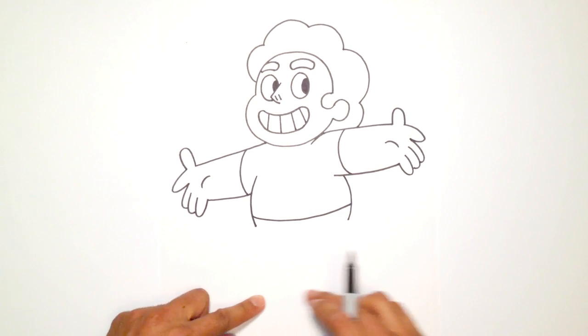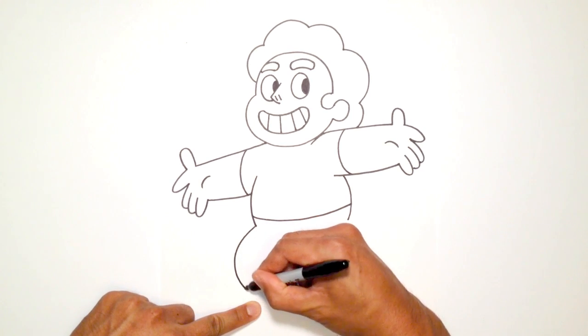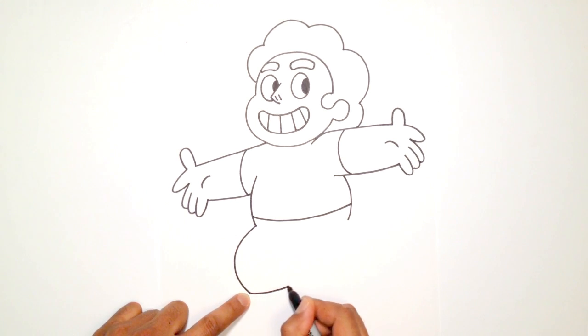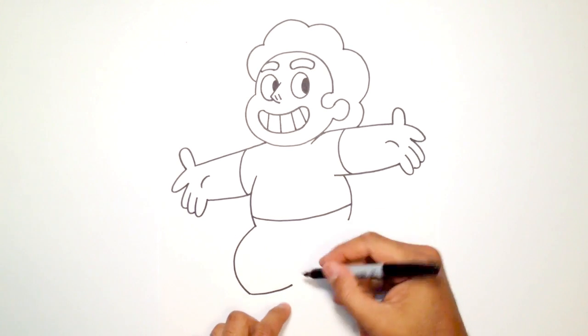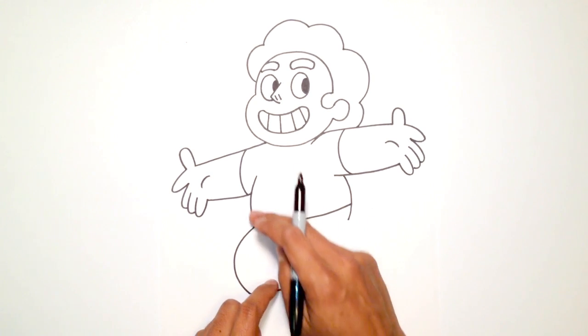From this point, I want to come down to the bottom of the cuffs of his pants. So here, I'm going to draw a curve that goes out and then back in. And from here, I'm just going to take this back to his heel, like so. Now from here, I want to draw the curves going back up towards the back of his knee and then back towards his belly.